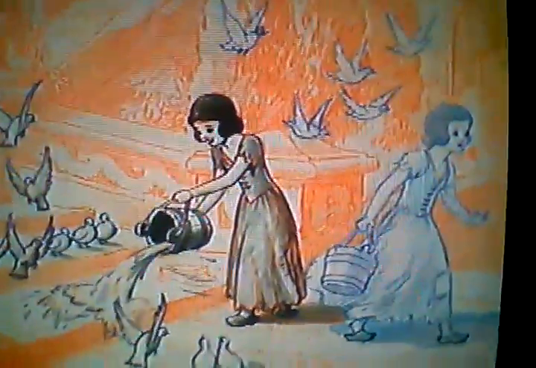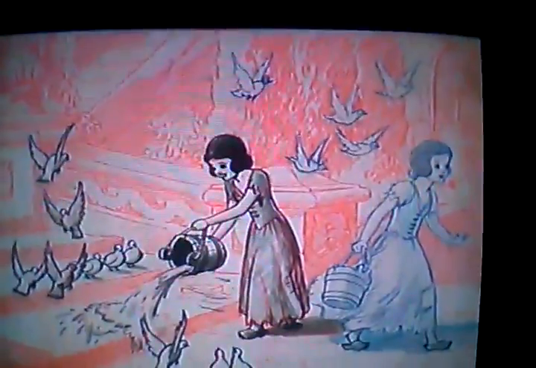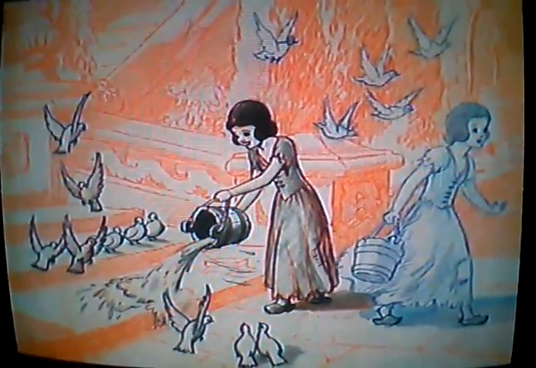Multiple drawings of Snow White in this sketch indicate how the animation would progress in this scene.